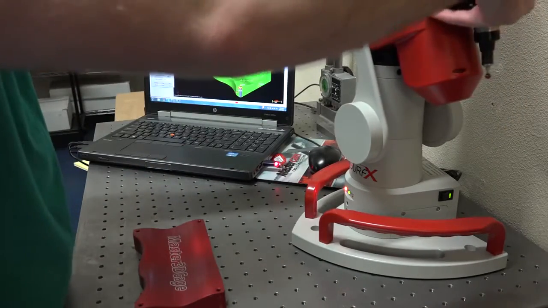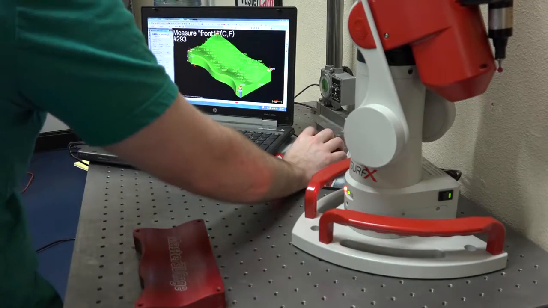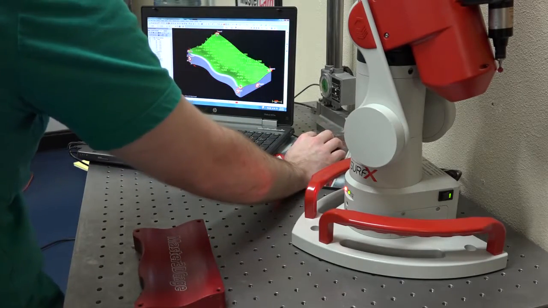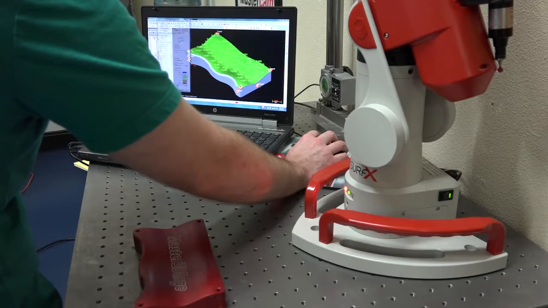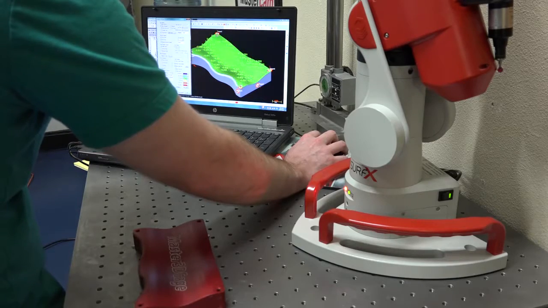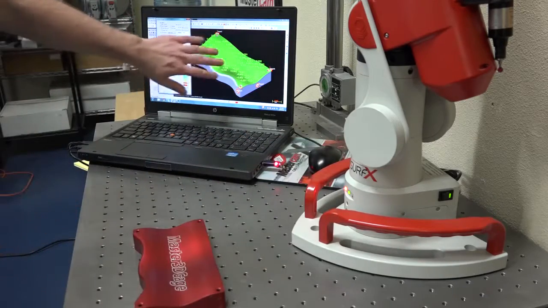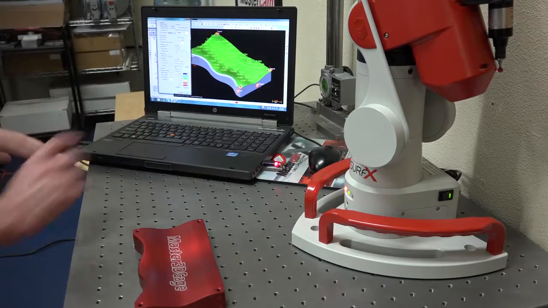Like that, I've gathered almost 300 points of data to use. Then I can say finish. And from that, I can have an analysis made where I can say, show me a surface mesh of it and a color map that can define where I'm in target for my tolerance and where I'm out of target for my tolerance.